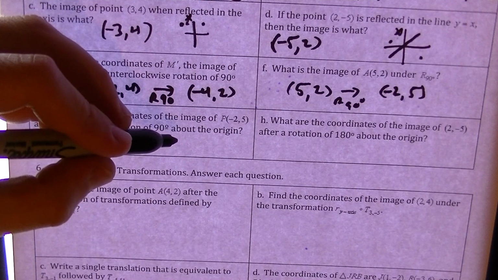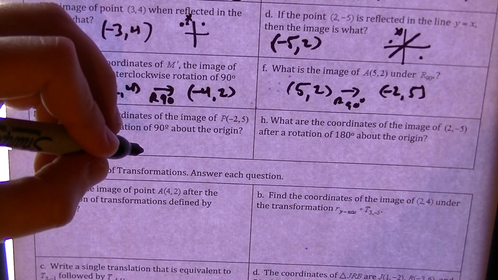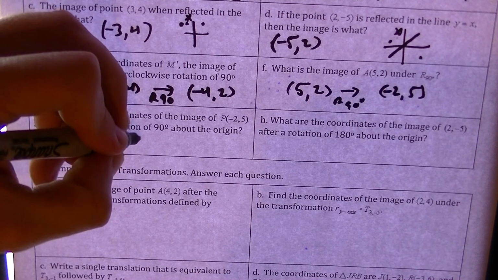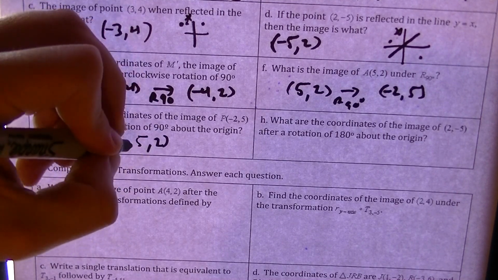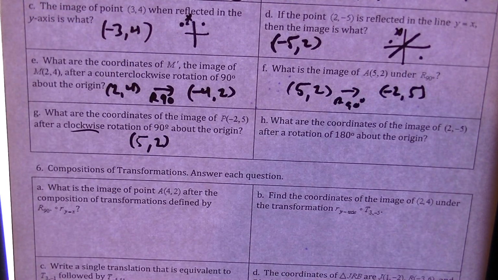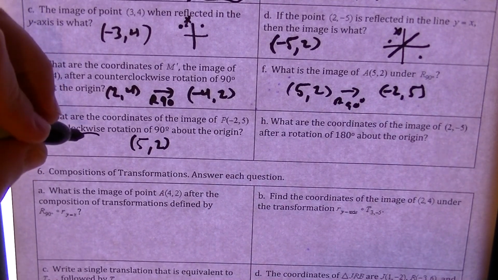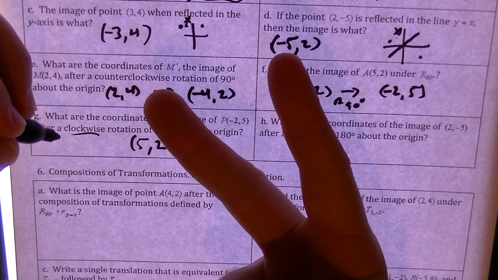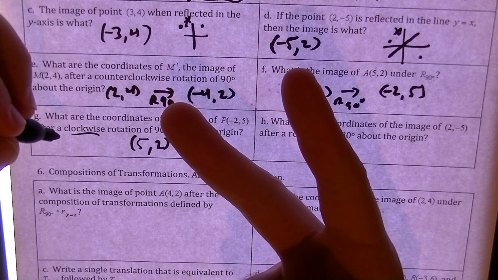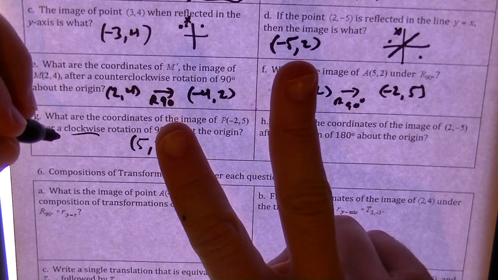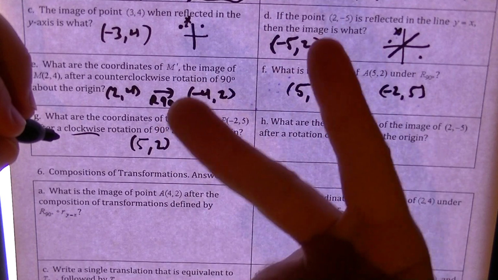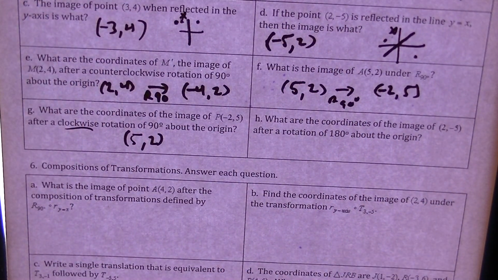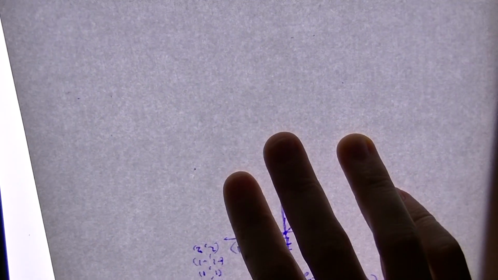So if I was at (-2, 5), I will now end up at (5, 2). And if I want to think of that, I can do that as 3 90-degree rotations. I can write it out so we're not just trying to think about it all at once.